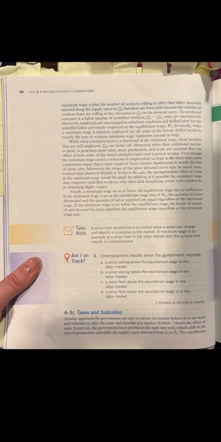Moreover, employers are encouraged to substitute machines and skilled labor for the unskilled labor previously employed at the equilibrium wage, WE. Ironically, when the minimum wage is enacted, employers lay off some of the lowest skilled workers, exactly the type of workers minimum wage legislation intends to help. Those workers who are still employed, QD, are better off. Moreover, when their additional income is spent, it generates more sales, more production, and some job creation that could offset at least some additional unemployment over a period of time.